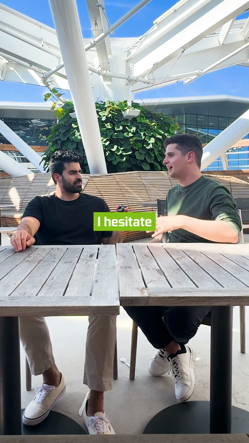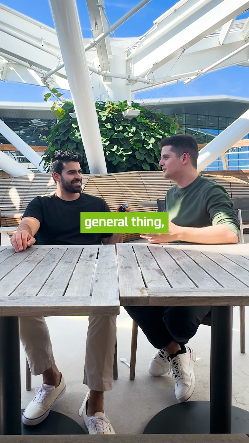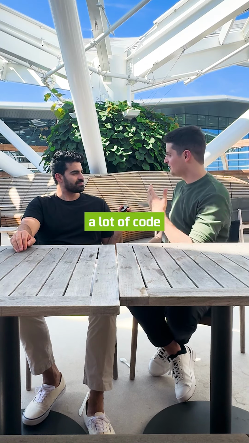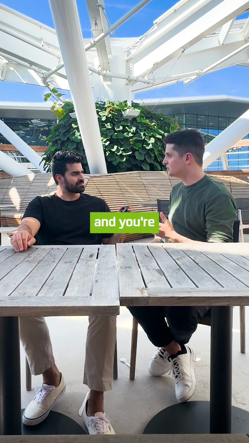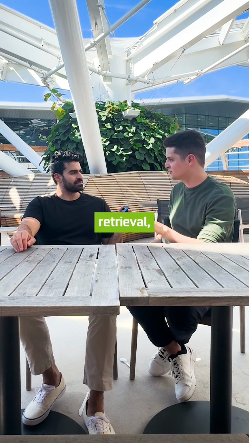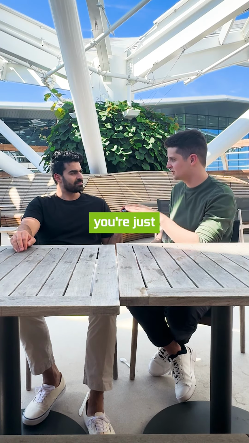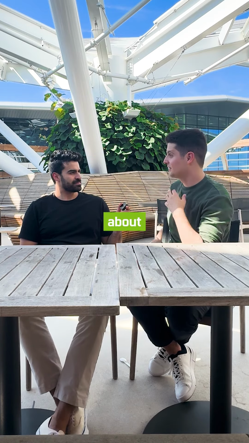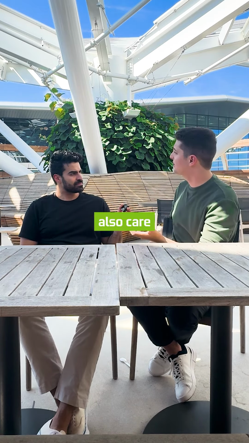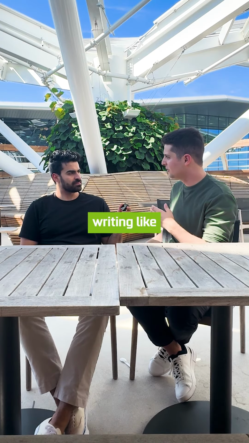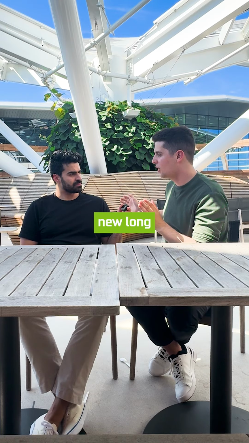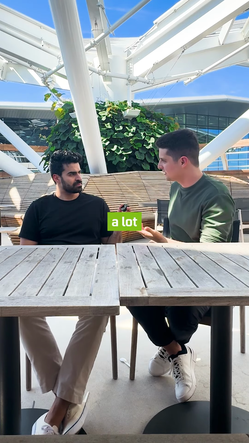So I hesitate to say some general thing, but if you are, for example, designing an application where you look at a lot of code and you're doing it zero shot, where you're not doing any retrieval, you're not doing RAG, you're just pasting in your entire code base and expecting the LLM to work, you care a lot about input sequence length, and you probably also care about output sequence length. If you ask it to write a completely new long class to do something, it'll probably be a lot of tokens. I see.